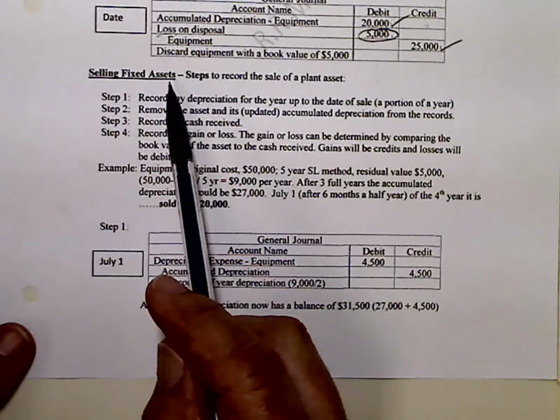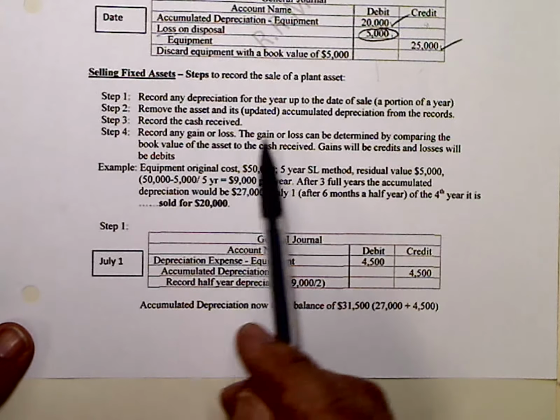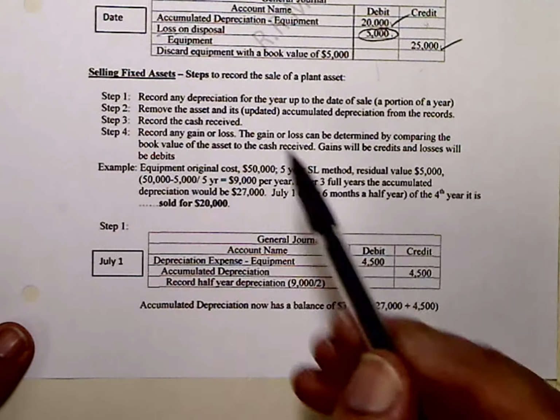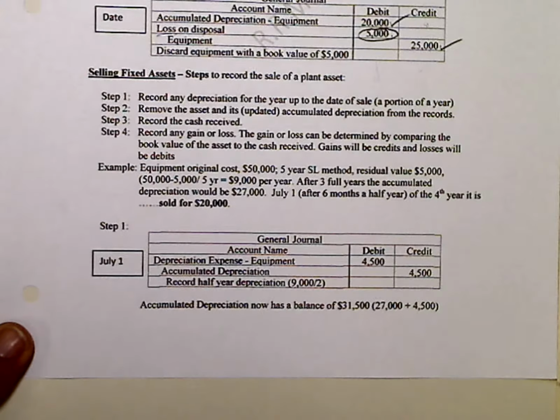If we sell an asset, we've got several steps we go through. I'll go through this quickly. But what we do is we could sell it. We'd put something on eBay. Maybe we're going to get the new model coming out. We want to dispose of it now. It's still working. It's fine.